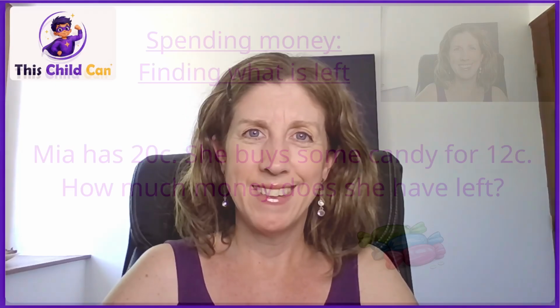So why is this addition? Well, we're finding the total cost of two things. We're not spending any money from a given starting amount. We're not finding change. When we put two prices or more together, we add. Can your child then tell you why the answer should be more than 5 cents and more than 8 cents?